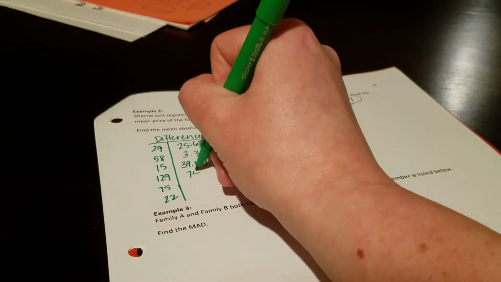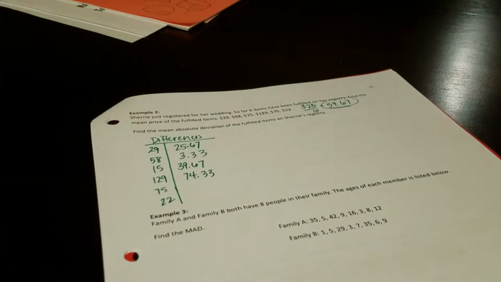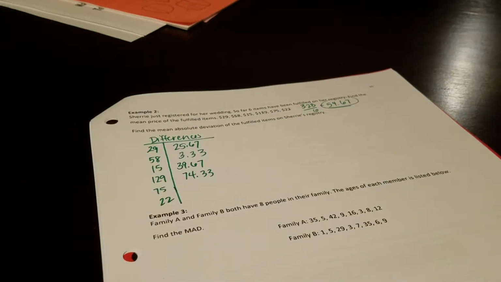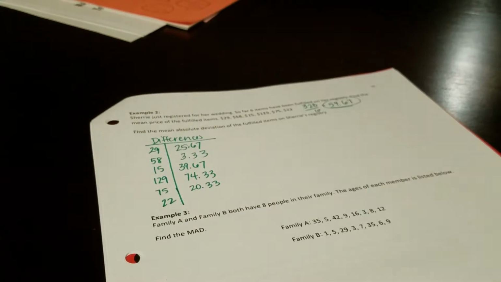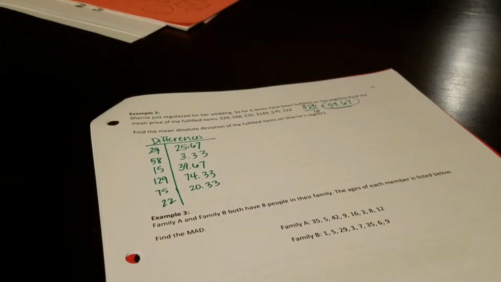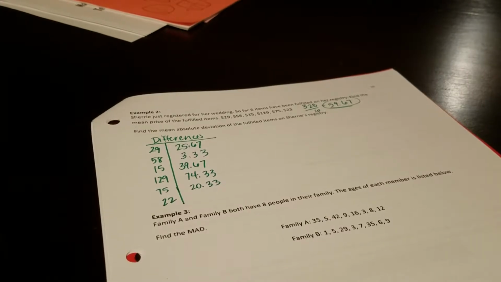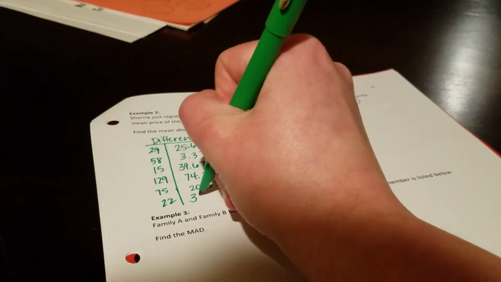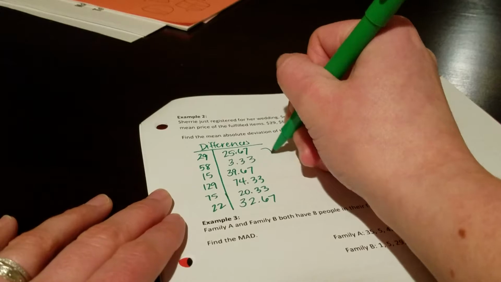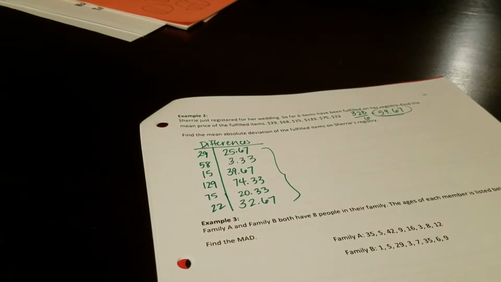129 minus 54.67, so 74.33. 75 minus 54.67 is 20.33. And 54.67 minus 22, okay, that's 32.67. So we take all these differences and we have to add them together.